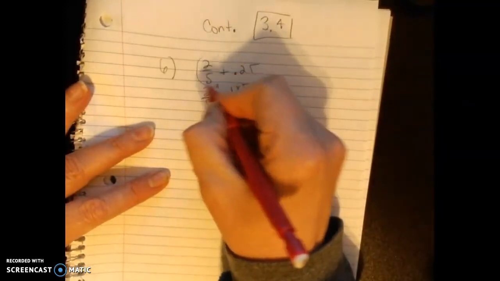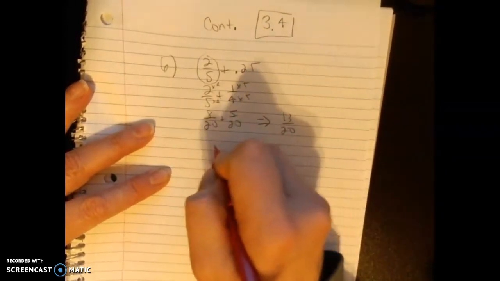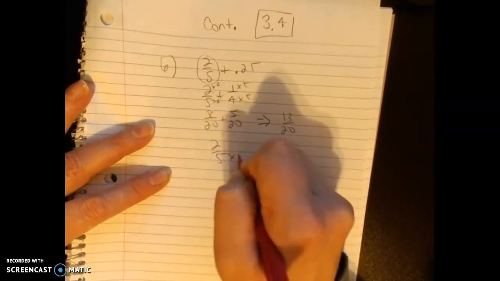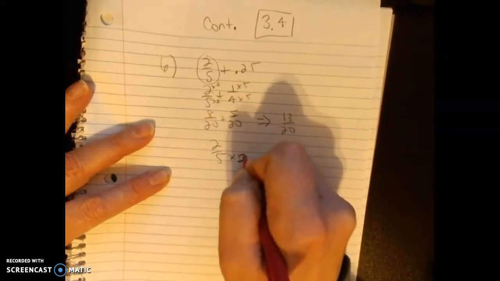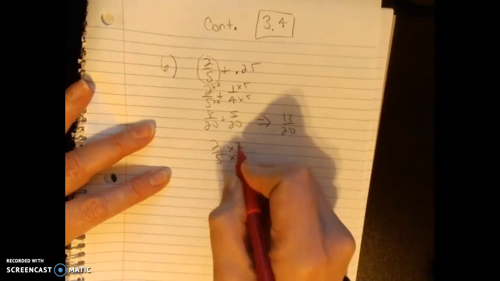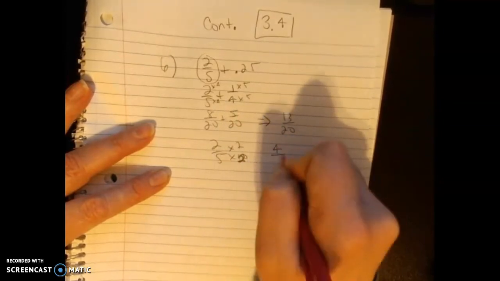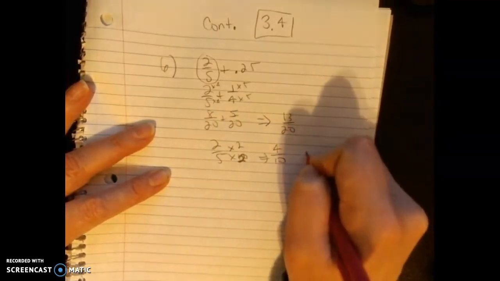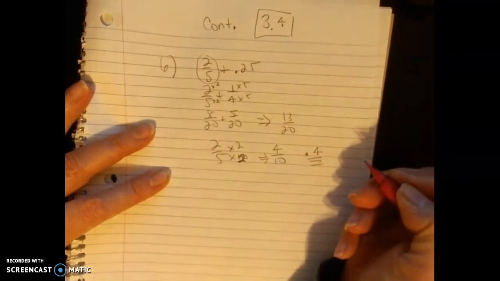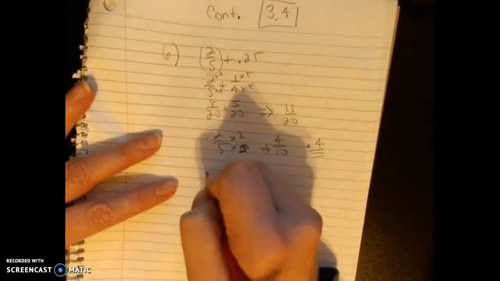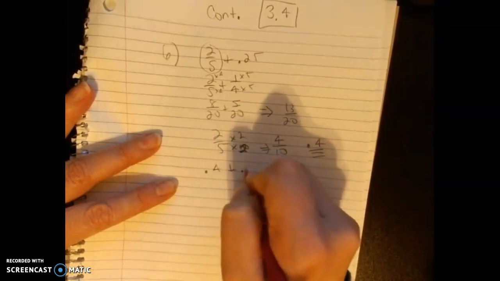The other thing is I could convert this to a decimal. And so again, 2/5, decimals are base 10. So if you can get it into a 10, that's a great idea. So times 2 is 4/10, which would be a 4 in the tenths position. All right. And so I could add, again, 0.4 plus 0.25.